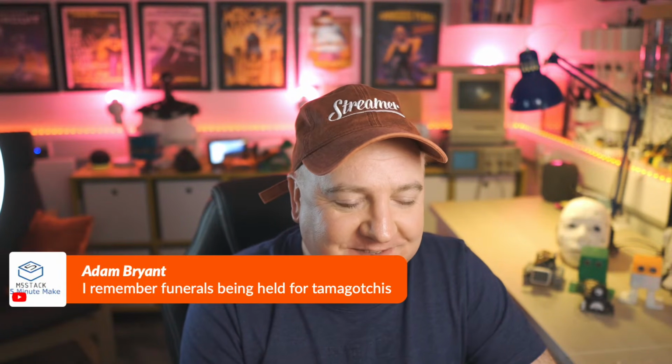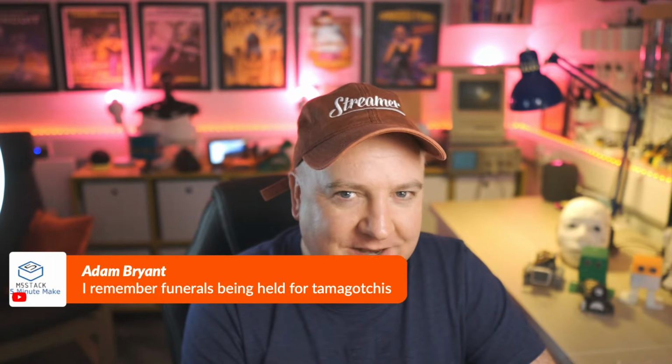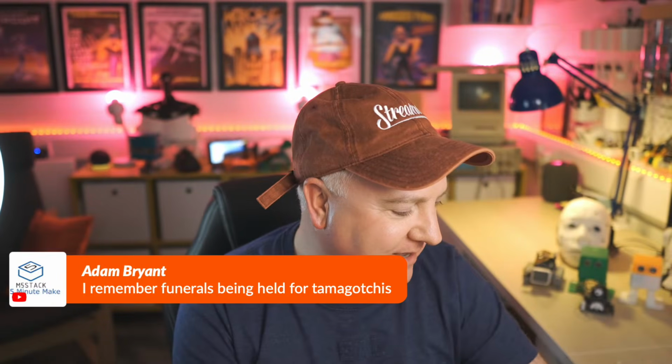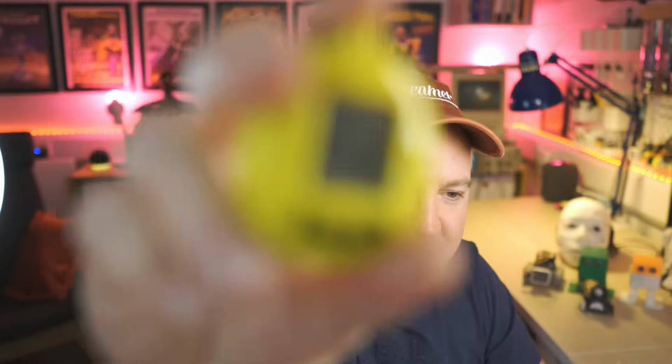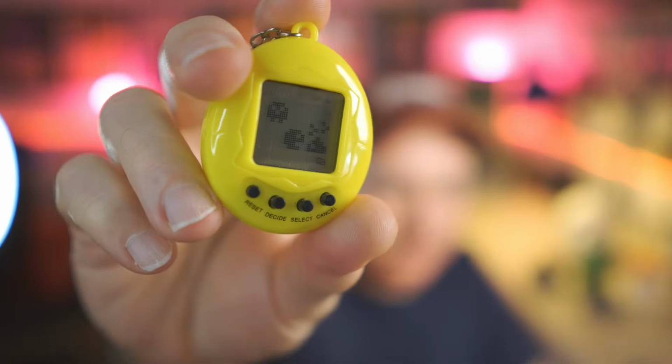So yes, remember the funerals being held for Tamagotchis? Yeah, they were all the rage, weren't they, in the 90s and so on. I remember I had a proper one, and I kept it alive for a while. And then these ones. What I was fascinated with is the speed of the animation on this. It's really slow. I think that's because they're loading and unloading frames from flash storage, because the RAM of that device is really limited. This isn't running a Raspberry Pi Pico. This is probably running a special system on a chip.